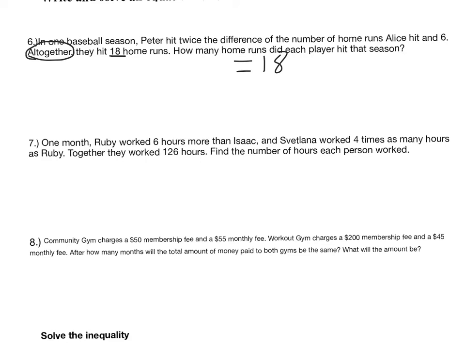Who are we talking about in this problem? We're talking about Peter's home runs, and we're talking about Alice's home runs. So Peter's home runs plus Alice's home runs has to equal 18. All right, so let's talk about Peter. Let's talk about Alice. Remember, first we're going to look for the person that we know absolutely nothing about, which if you read this problem, we know something about Peter, but we don't know anything about Alice. So I'm going to use A for Alice.